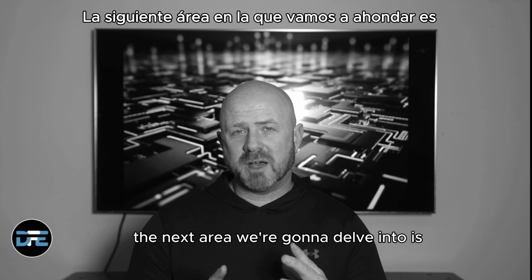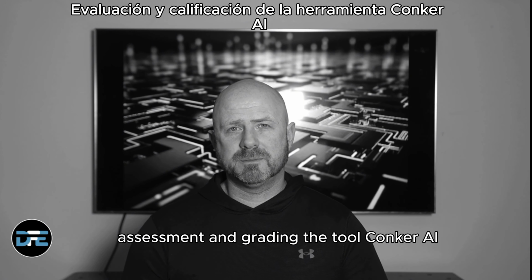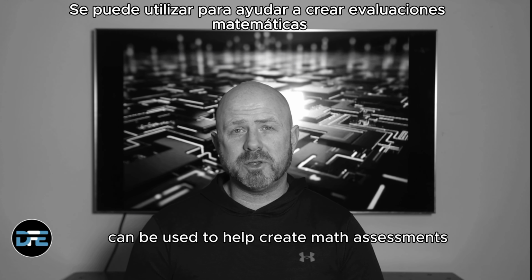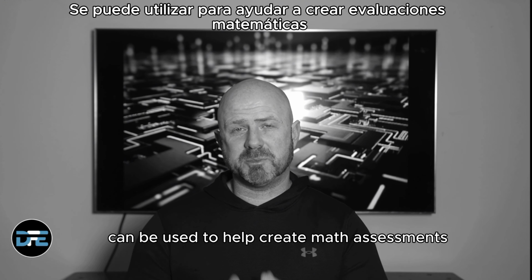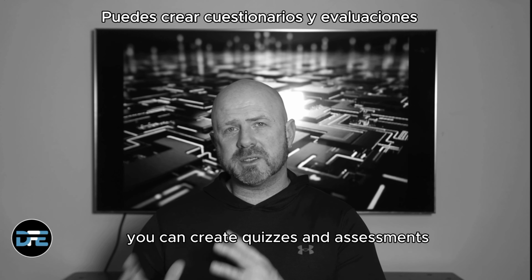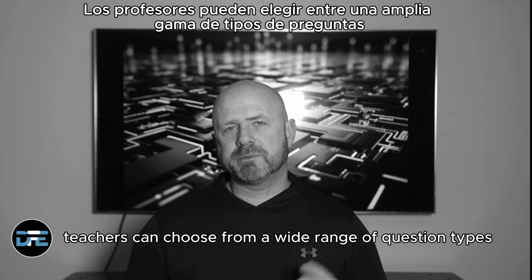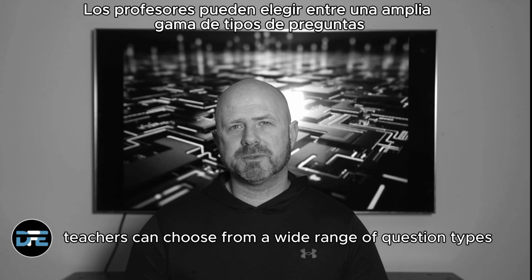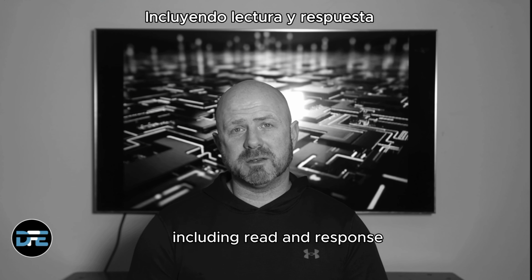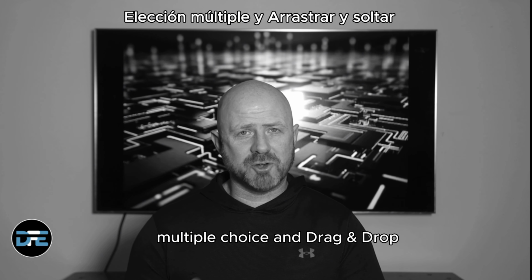The next area we're going to delve into is assessment and grading. The tool Conker AI can be used to help create math assessments. You can create quizzes and assessments based on math topics. Teachers can choose from a wide range of question types, including read and response, multiple choice, and drag and drop.